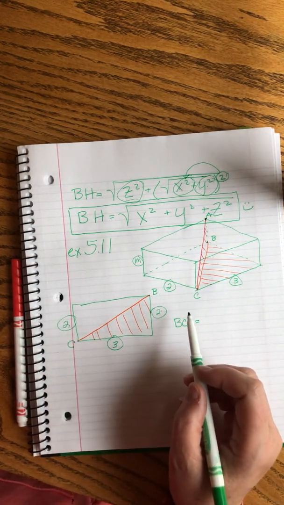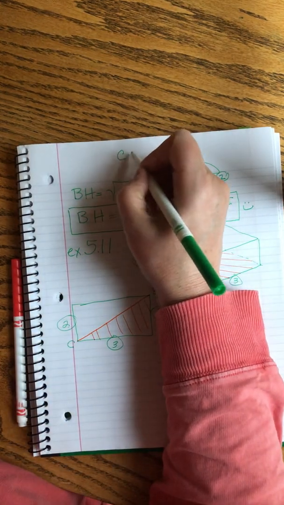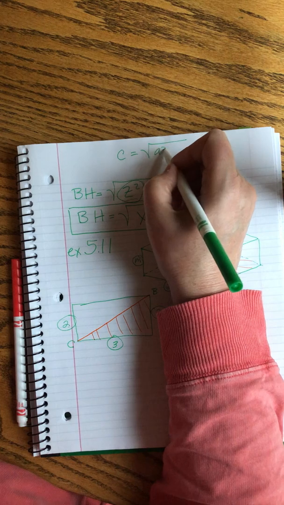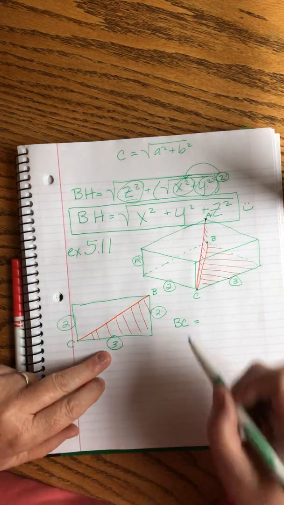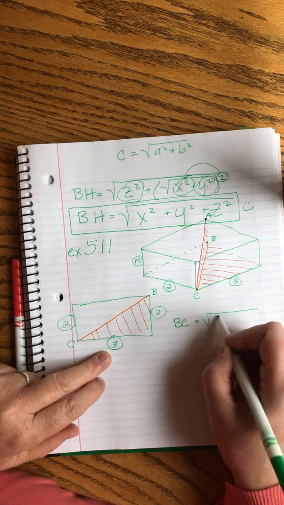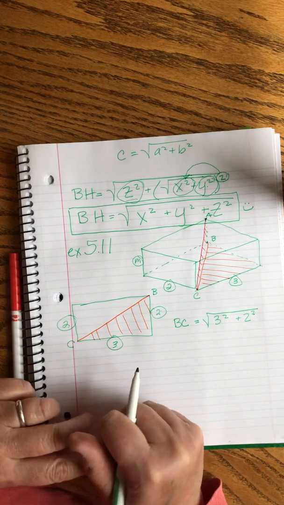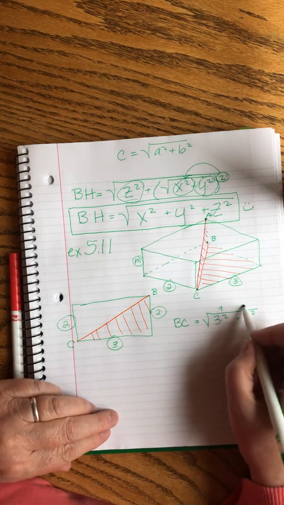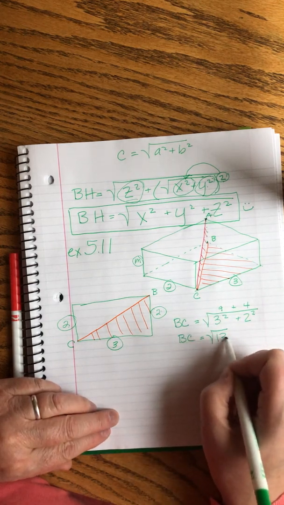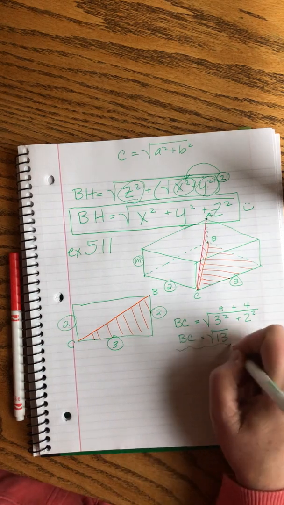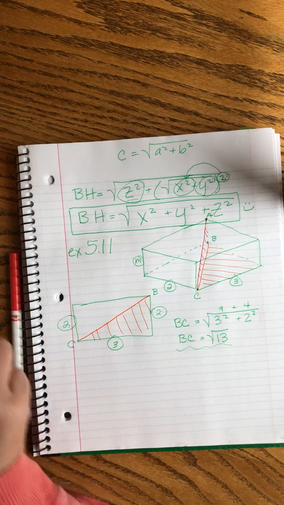So we know that when we use our Pythagorean inside out, we can say C equals the square root of A squared plus B squared, right? So once again, we can say BC equals the square root of 3 squared plus 2 squared. Oh, it's so much more relaxing when we have actual numbers, right? This is 9, this is 4, so we can say that BC equals the square root of 13. Oh, happy days, right?